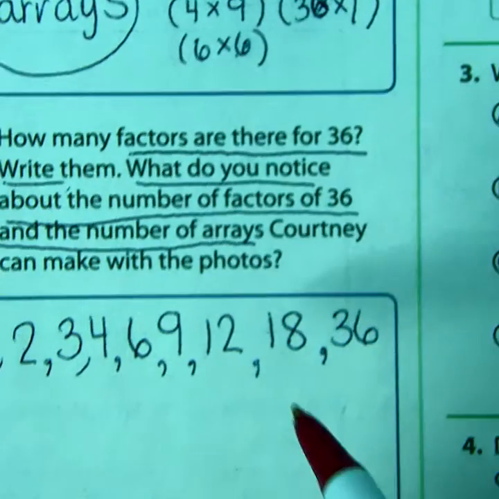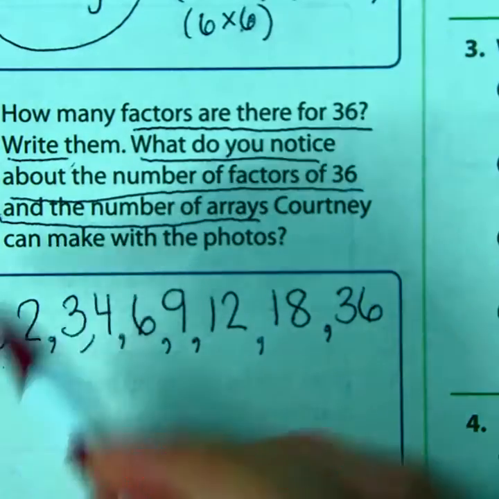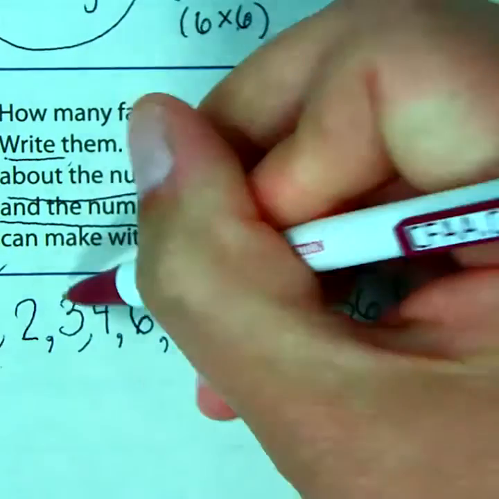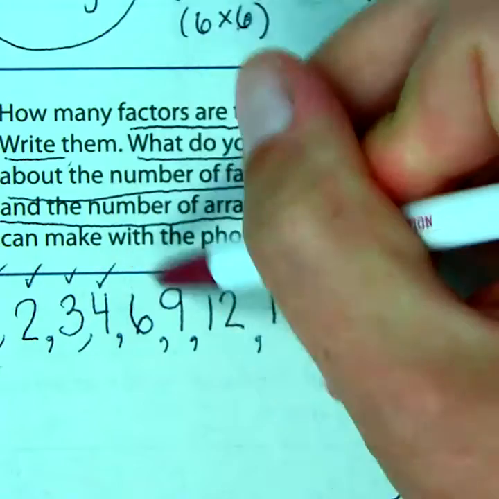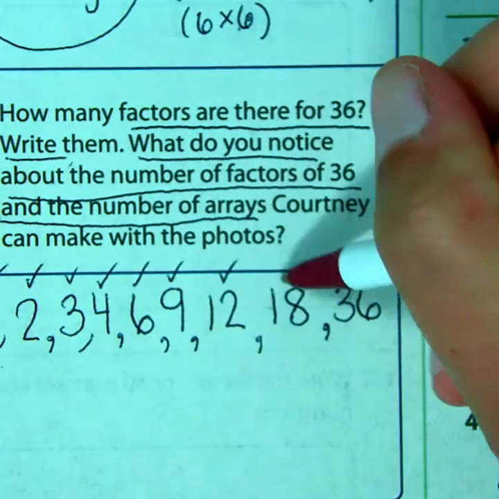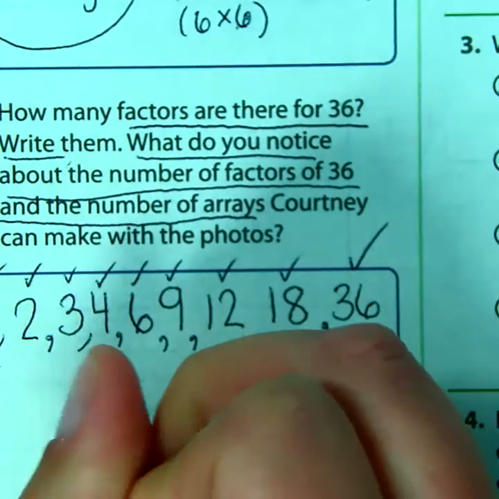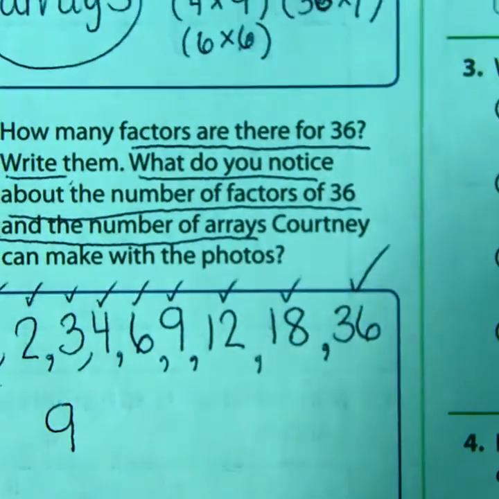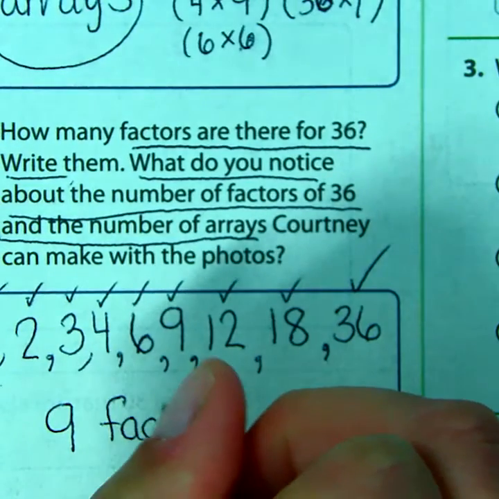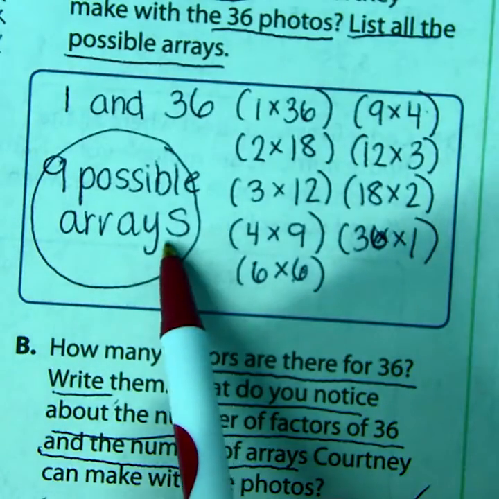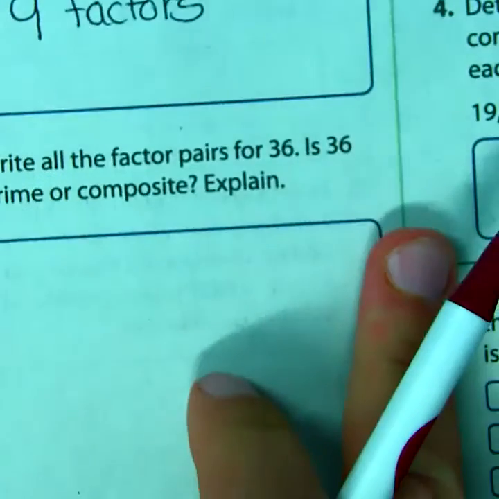So now how many factors do we count? 1, 2, 3, 4, 5, 6, 7, 8, and 9. So we just happen to have the same number of factors and possible arrays.